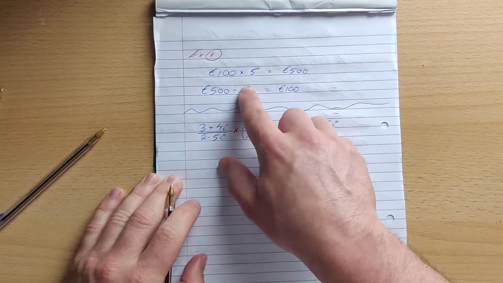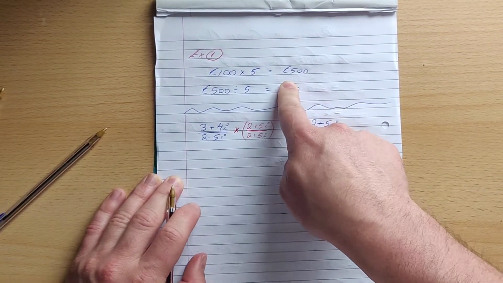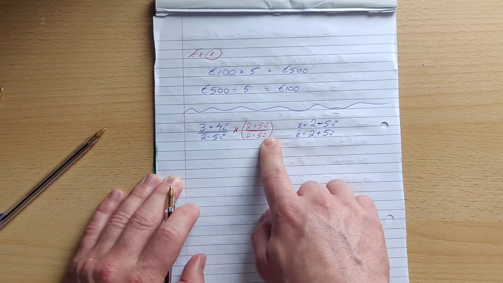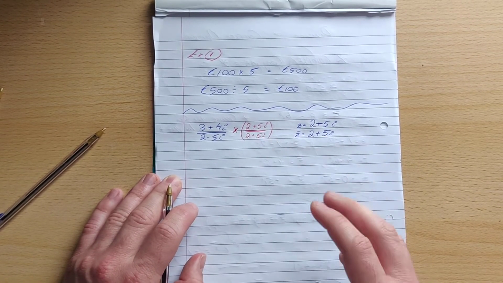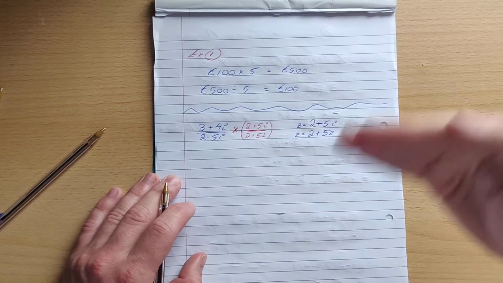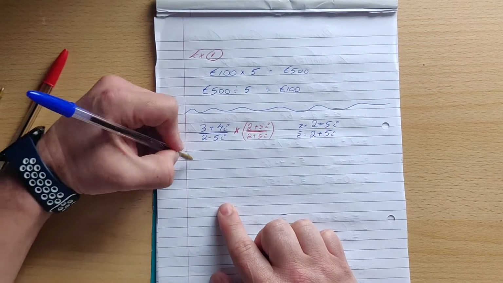Okay, similar to what I did up here. I multiplied 100 by 5 and then I divided 500 by 5 and it got me to where I was. It didn't change the value. Same here. I'm multiplying above and then dividing by the same value. The same number. It doesn't change the value because I'm doing the same thing above and below. So now what I'm going to do is just multiply straight across and see what we get.